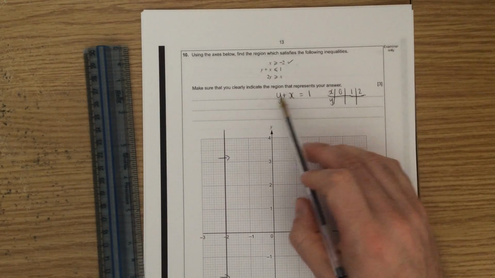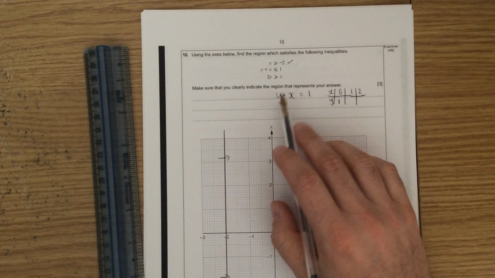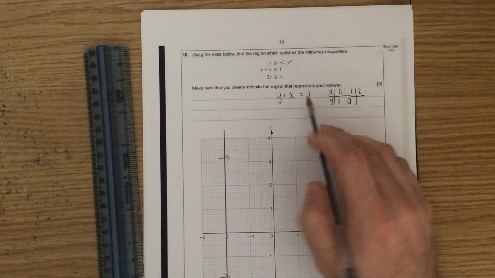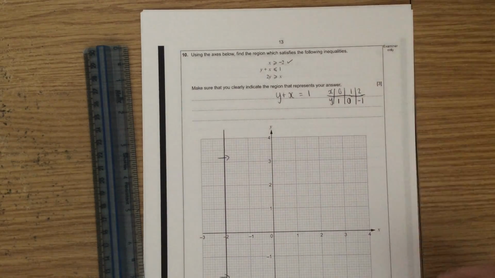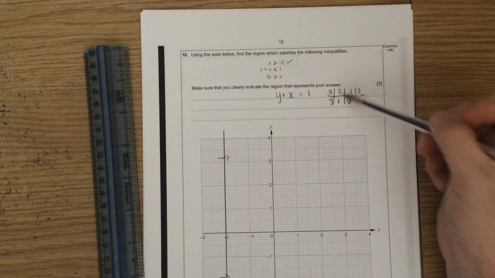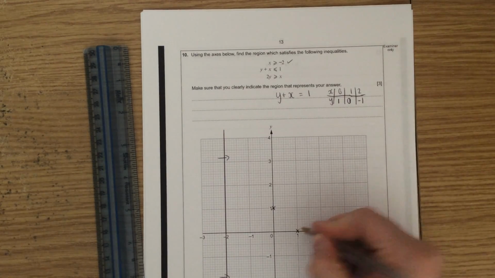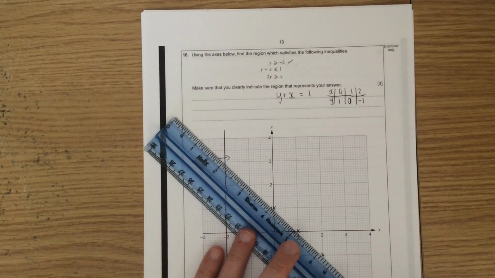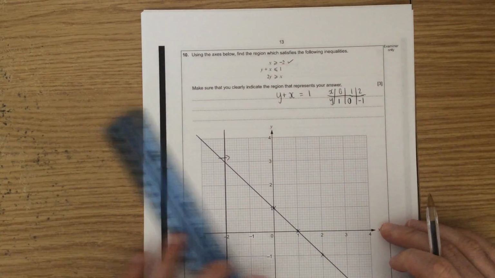So if x is 0, what plus 0 equals 1? 1. When x is 1, 0 plus 1 equals 1. When x is 2, minus 1 plus 2 will equal 1. All I need is 3 points, and then I can join them up to create a straight line. So my first point is 0, 1, so that's here. My second point is 1, 0, and my third point is 2, minus 1. Then I can join each of those dots up to create the next line.